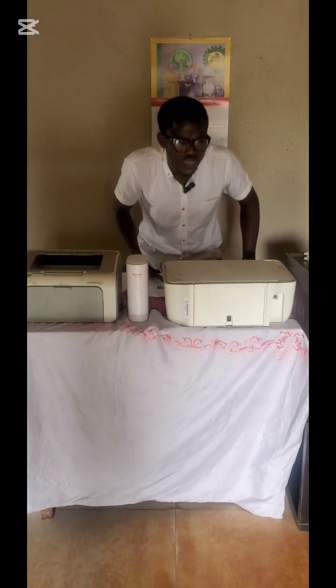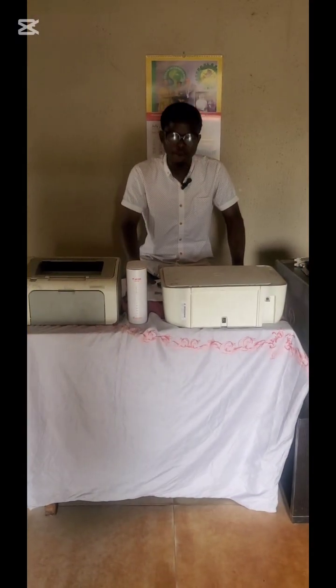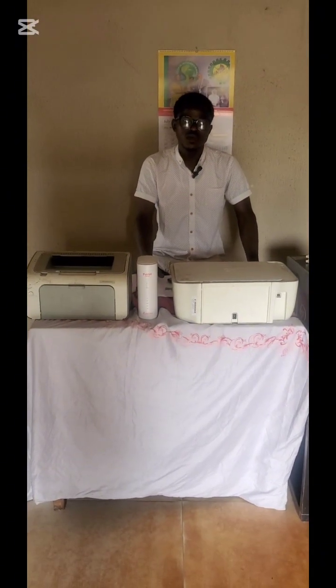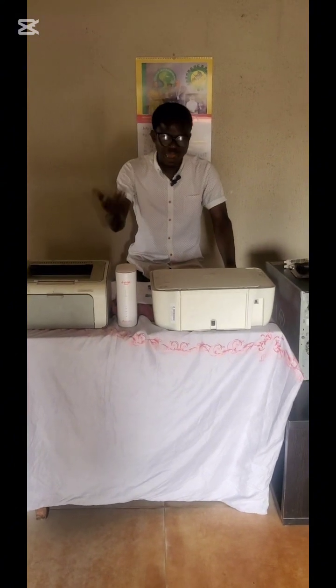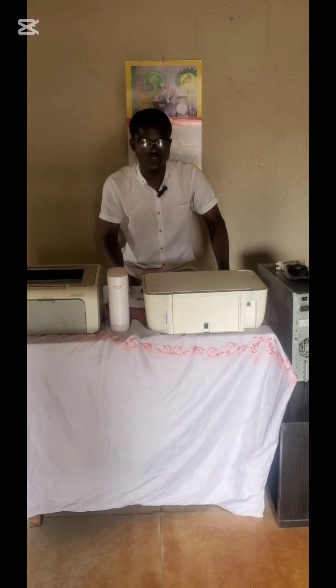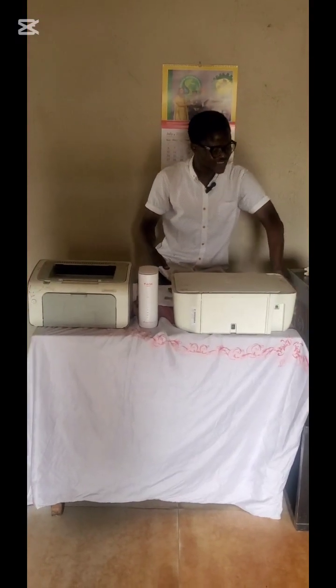Then we move to how we clean and how we optimize our PC system. Where we are now, we can look at the cleaning tips we are going to use. We clean the exterior part.